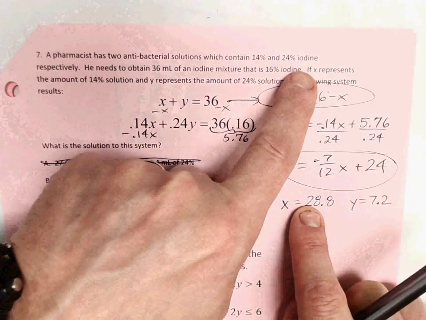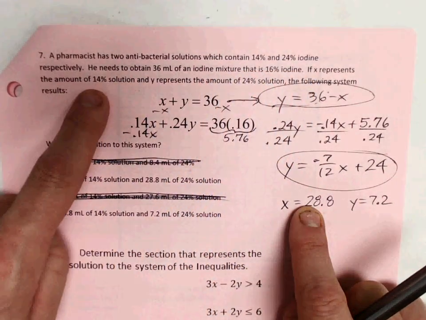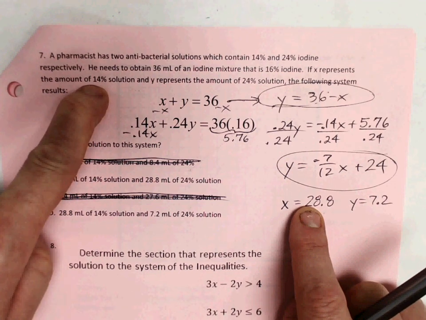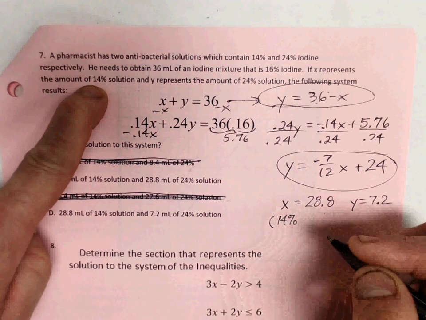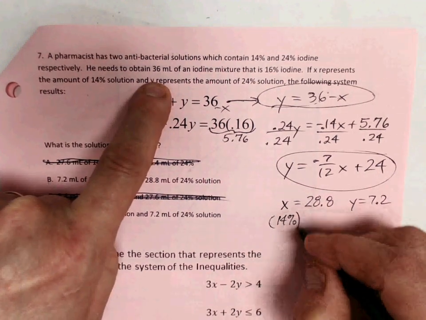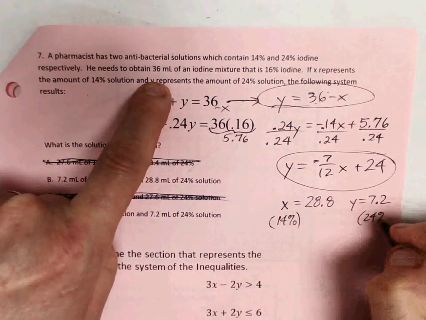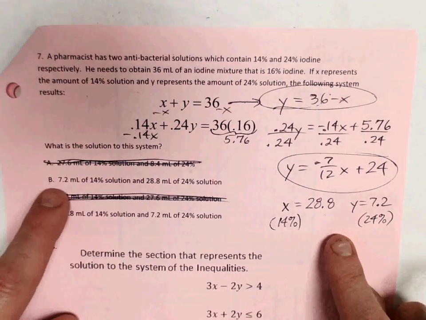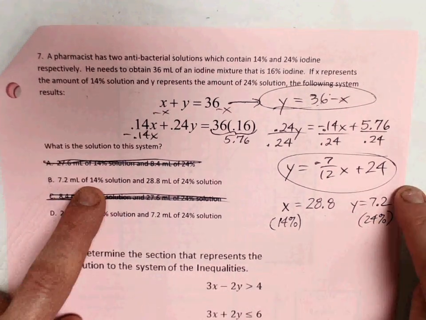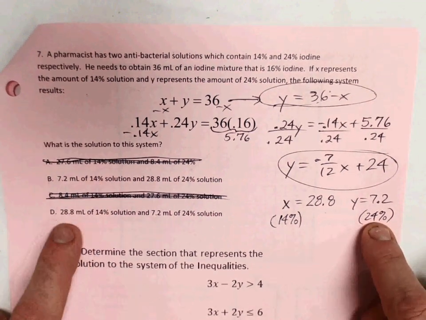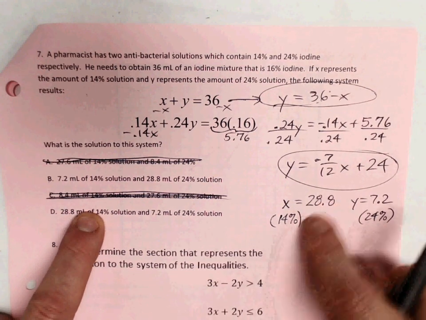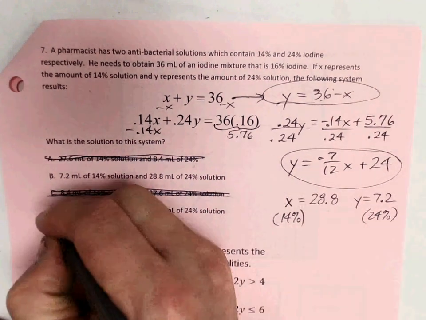X goes with the 14%, and Y goes with the 24%. So now, let's see. This one says 7.2 is with the 14. Nope, that's not what this says. This says the 28.8 goes with the 14. Yeah, that's what we got right here. The answer is D.